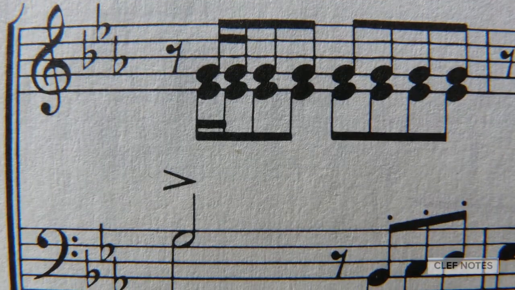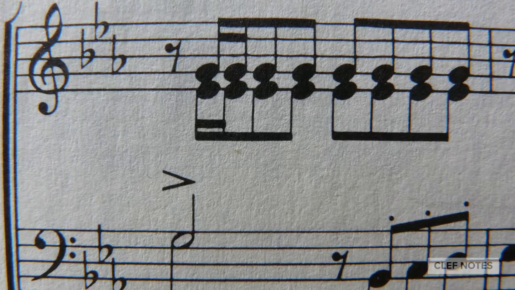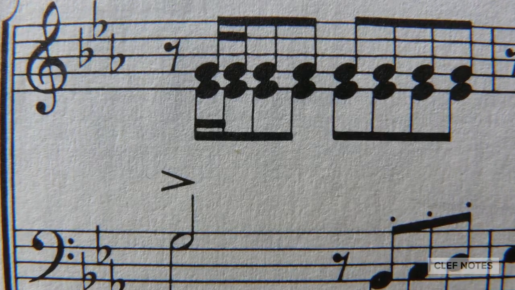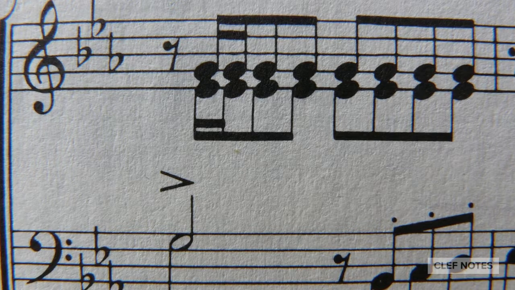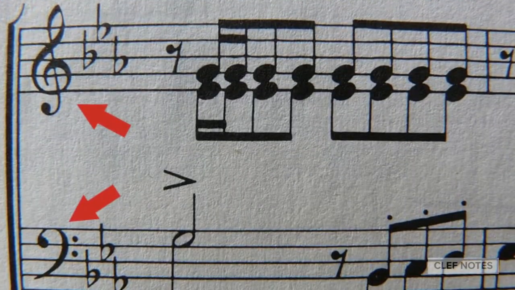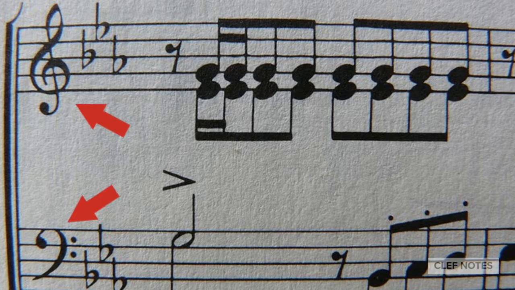A clef note is a symbol in musical notation that is placed at the beginning of a musical staff that indicates the pitch of one of the lines on the staff. By doing this, it also shows what pitch is located on each line and space surrounding it.